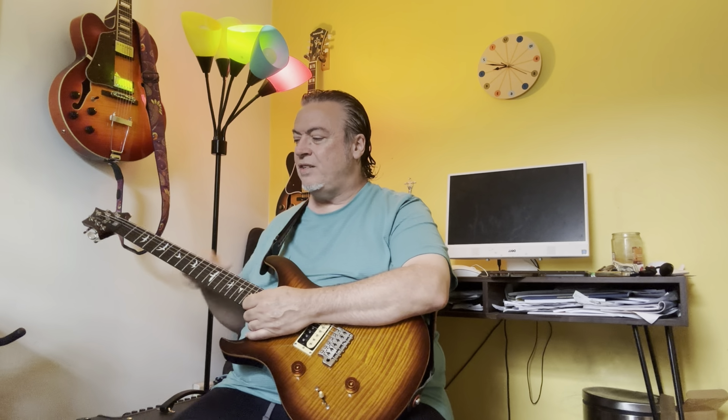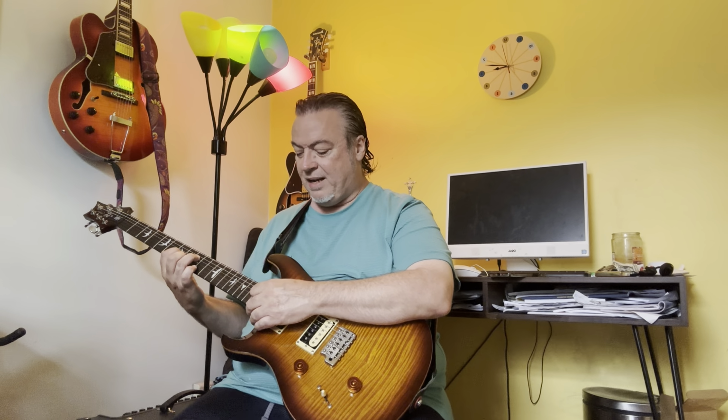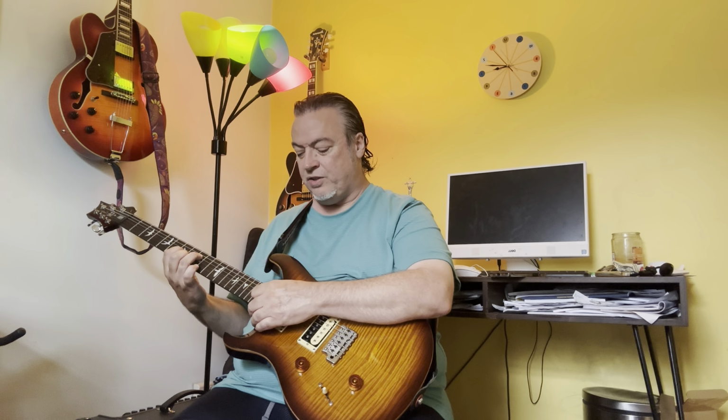What it is, if you're playing in the key of E, A, C, and D, even G a little bit, you can utilize some open strings with the higher voicings. Even if they aren't part of the chord, they can sort of exist as extensions or color tones.